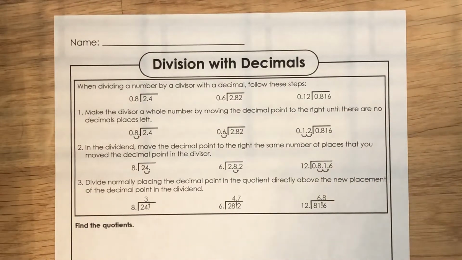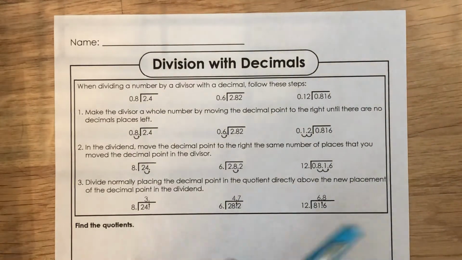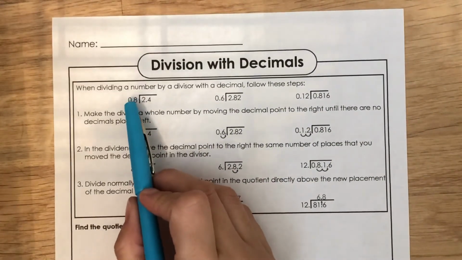Hey there, fifth graders. So we are going to jump right back into dividing with decimals. Before spring break, we looked at dividing with decimals when the number on the outside is a whole number. Today we're going to look at what we do when our number on the outside is a decimal.